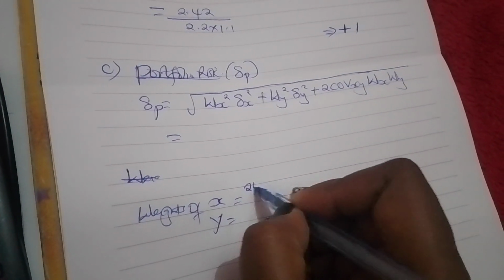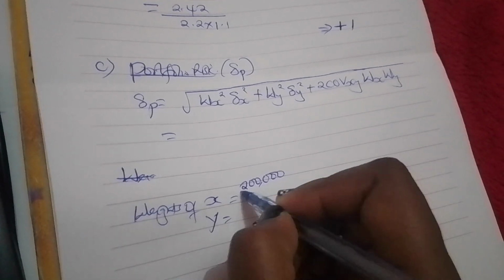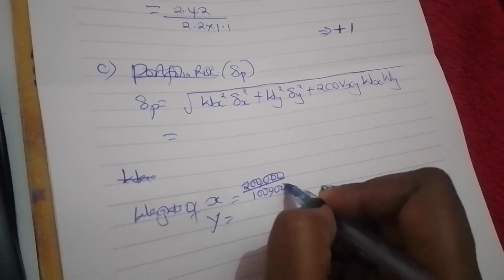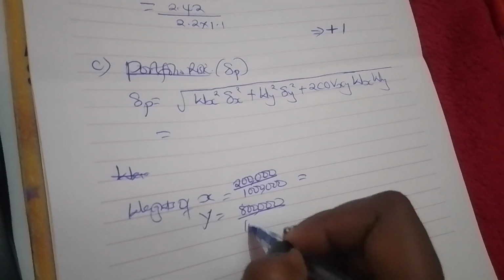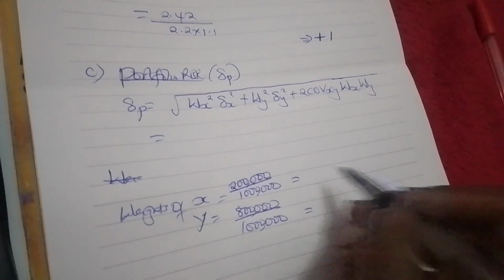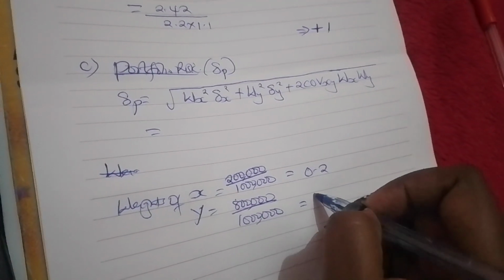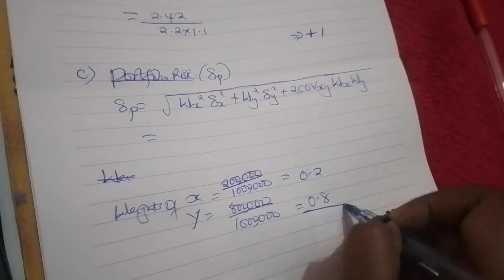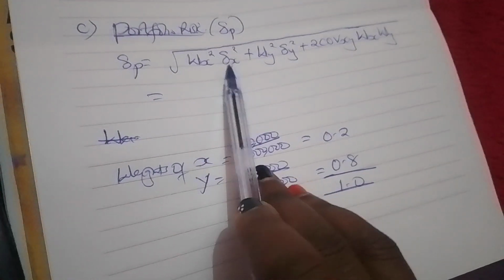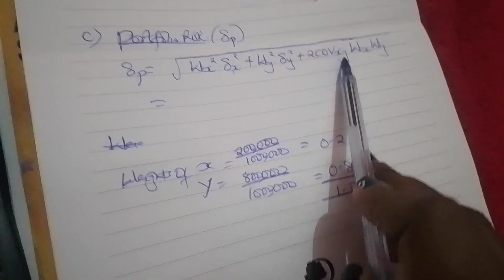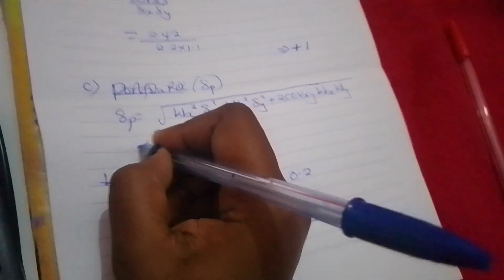For X, you will invest 200,000 of 1 million, and for Y, you will invest 800,000 of 1 million. So we get their proportion. From this, it's going to be 0.2 and 0.8, and all the time it must add up to 1. So now we have our weights, standard deviation, and covariance, which we have computed over here. So now we can comfortably compute our portfolio risk.